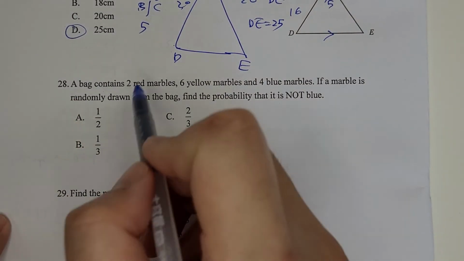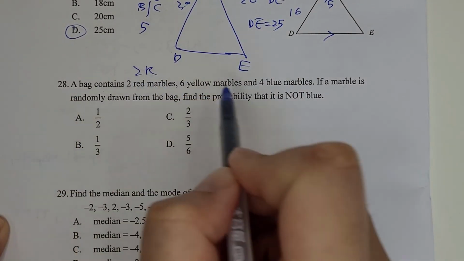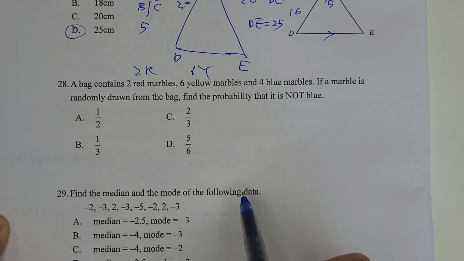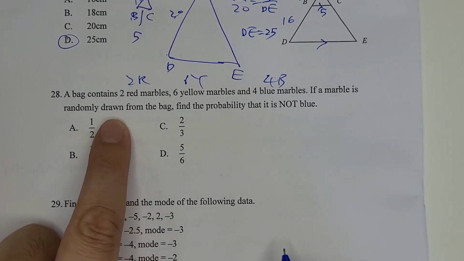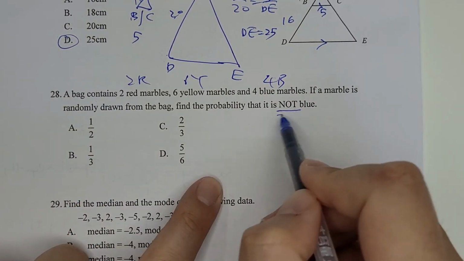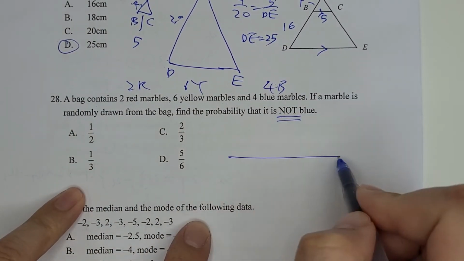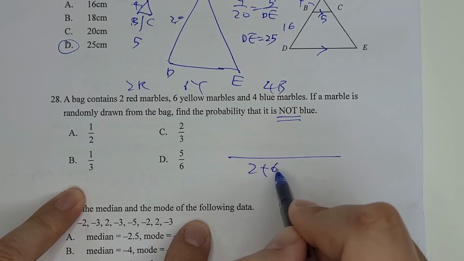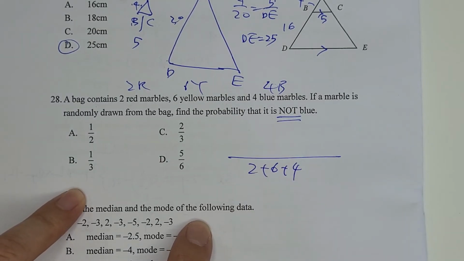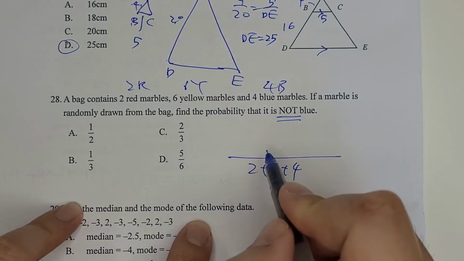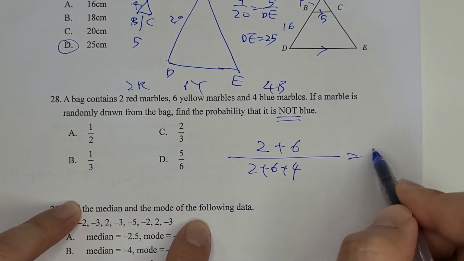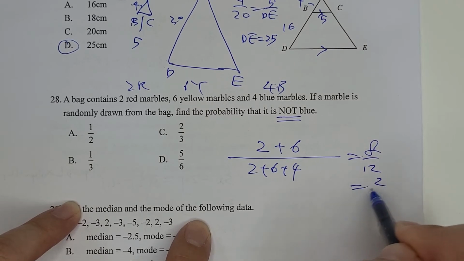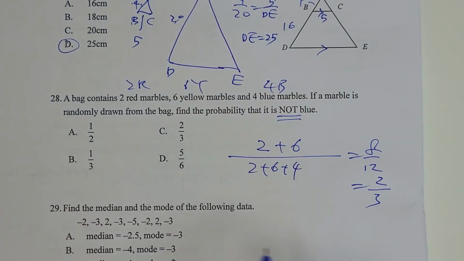A bag contains 2 red balls, 6 yellow marbles, and 4 blue marbles. A marble is randomly drawn from the bag. Find the probability that it is not blue. So, in total there are 2 plus 6 plus 4 marbles. I don't want a blue one, so I just want a red one or a yellow one. Simplify the fraction, you will get 2 over 3. So the answer is C.